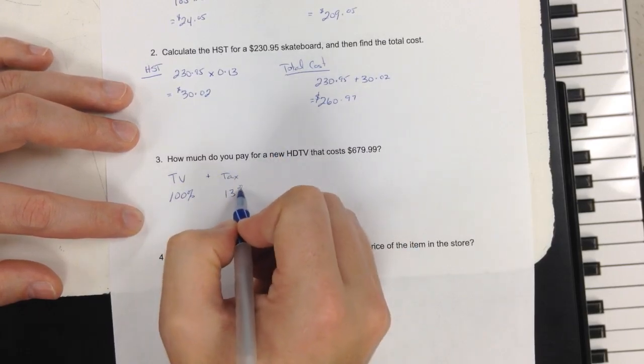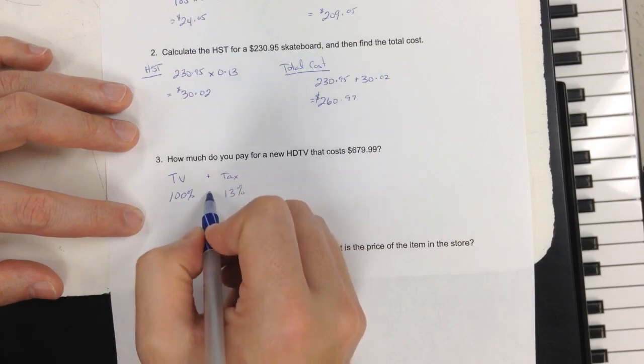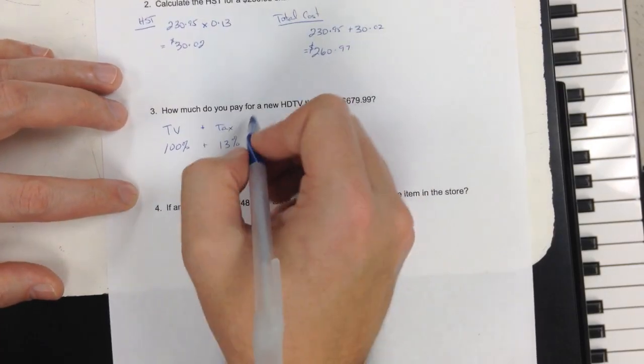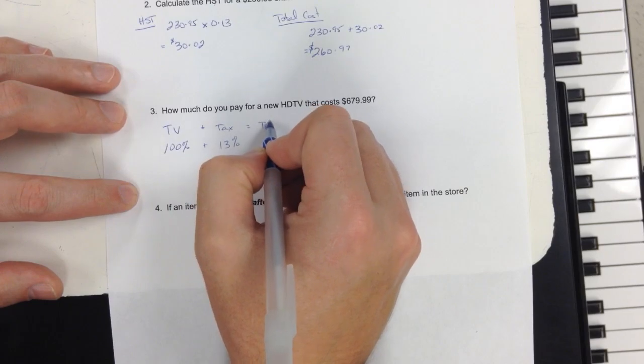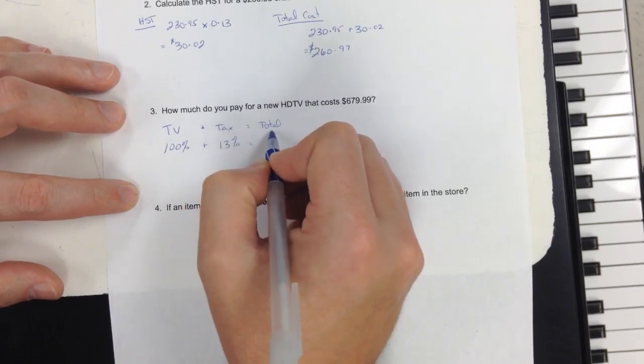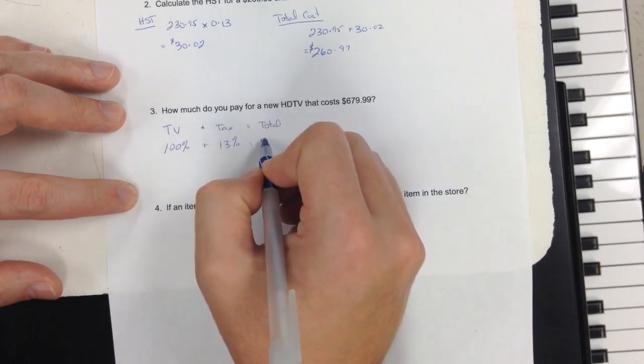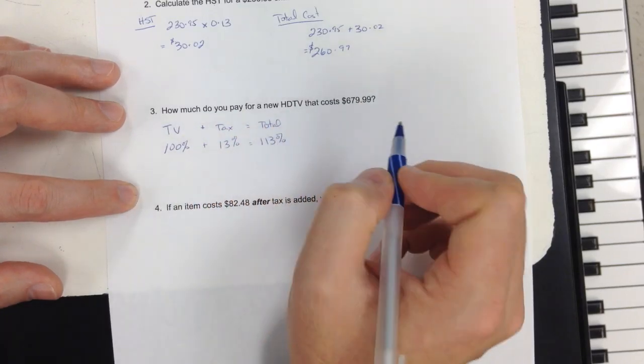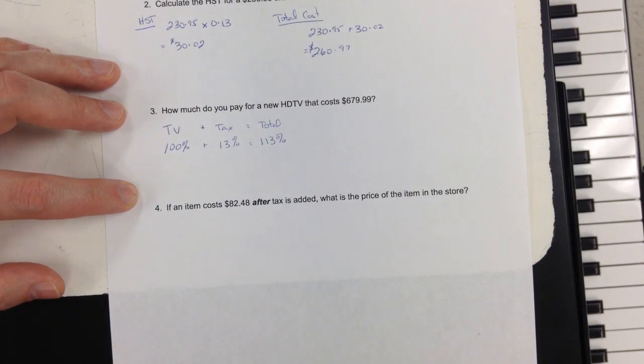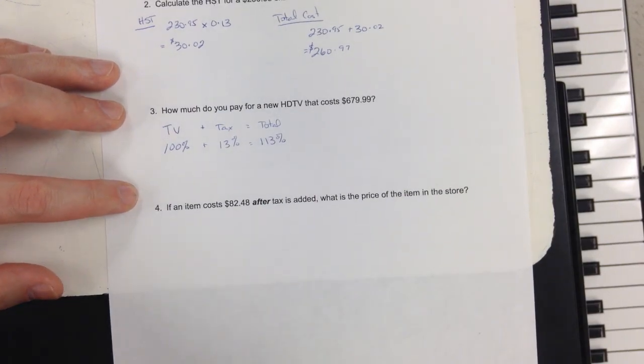So we're going to take the total cost of the TV, 100%, and add on our 13% tax. If we add the cost of the TV and the tax together, 100% plus 13% is 113%.